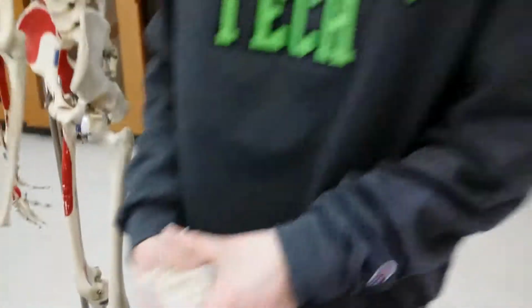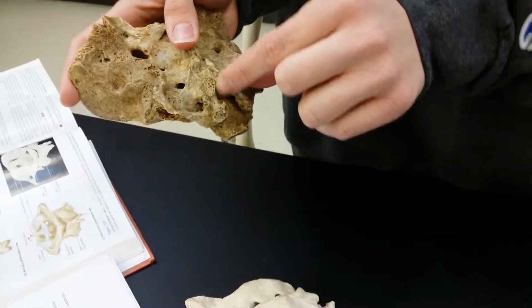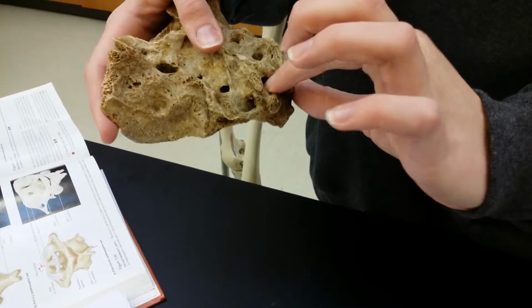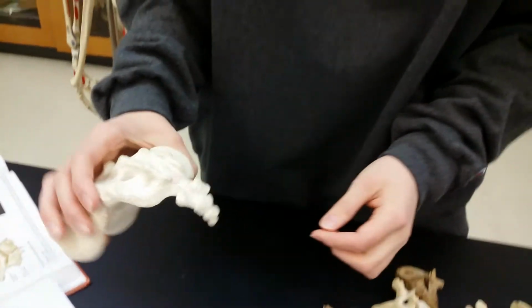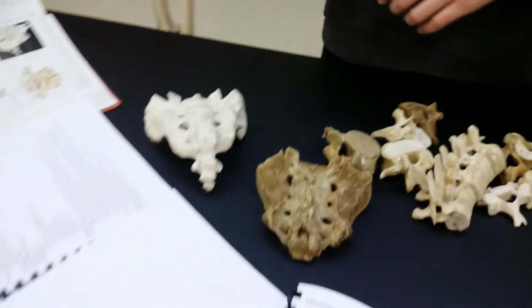Sacral hiatus. So the sacral hiatus that's really prominent on this is this little gap right here. The sacral hiatus is this little arch. Here you can't really see it because it's plastic, but maybe that's what they were trying to show. There, the sacral hiatus. Okay, so we're done with the sacrum. We're going to move on to the sternum.